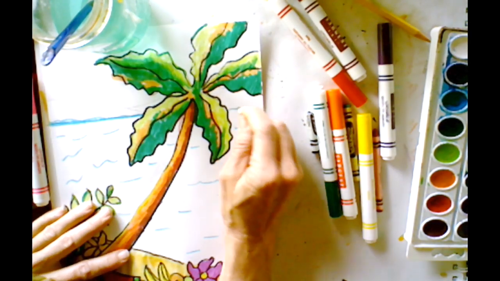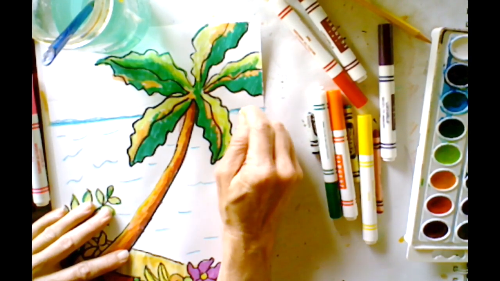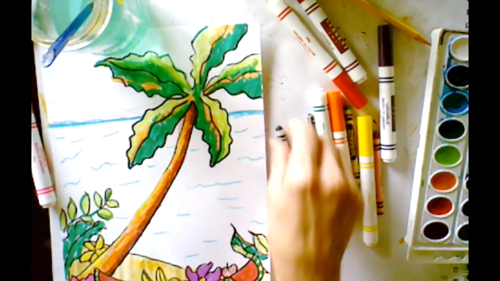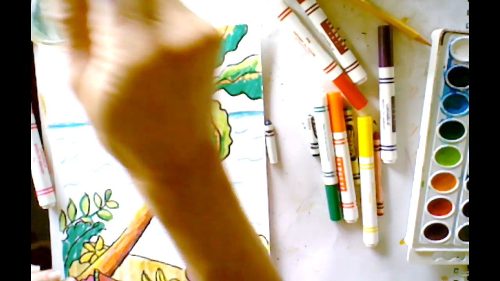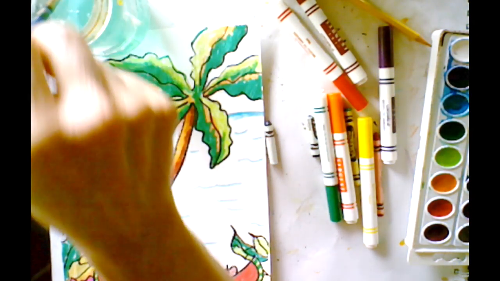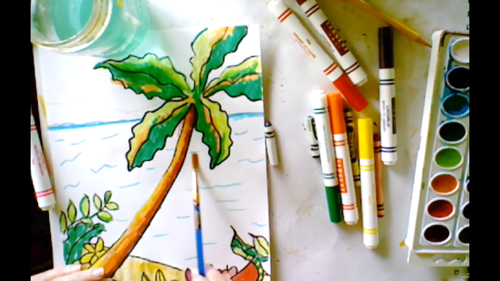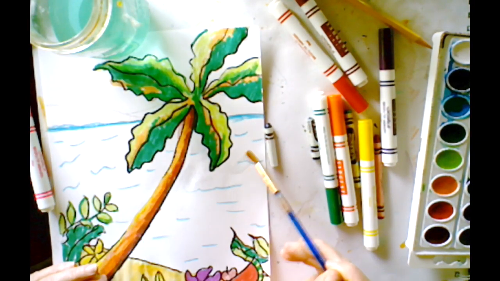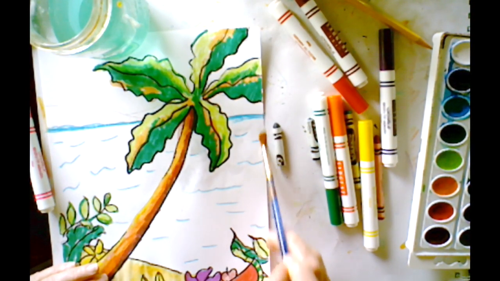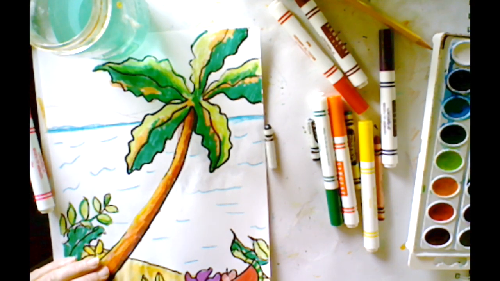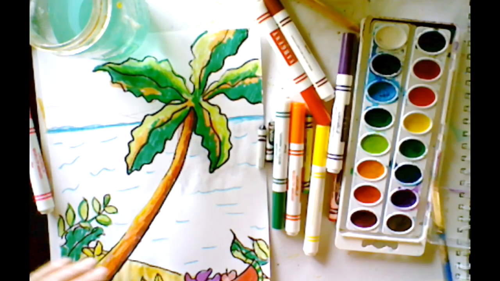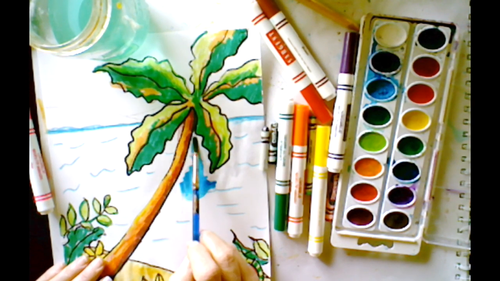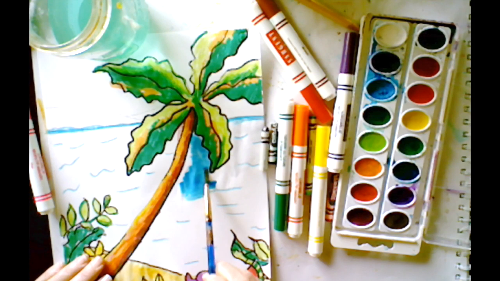So everything in this area I'm going to paint blue. I'm going to get my brush wet first, and I'm going to work in little sections at a time. I'm going to get my page a little bit wet, and then I'm going to get my brush nice and covered with watercolor, and then I can keep working.